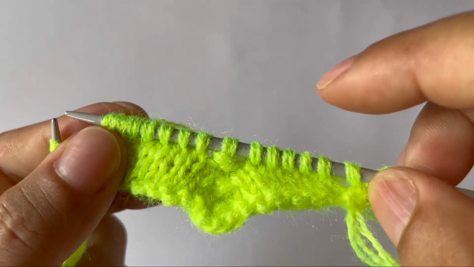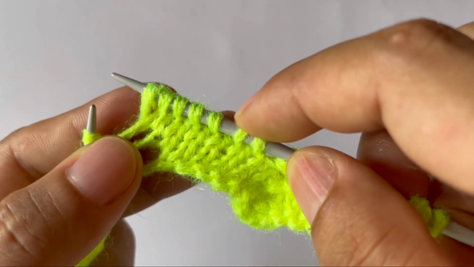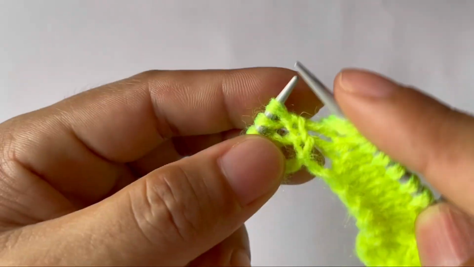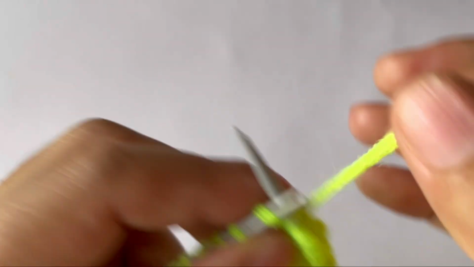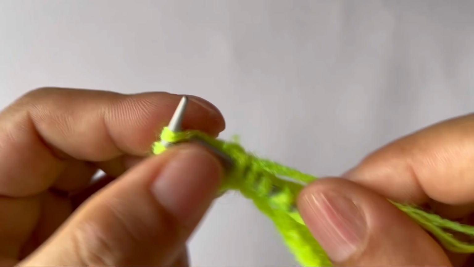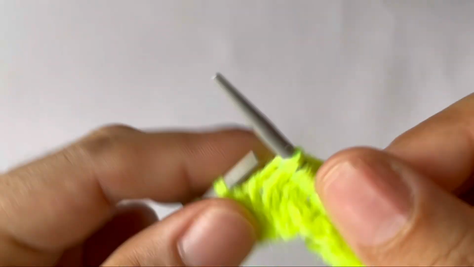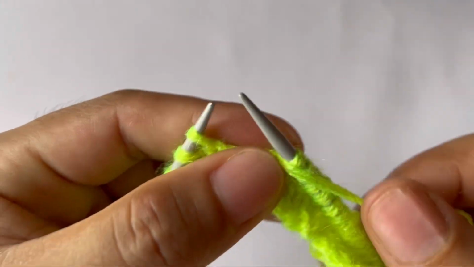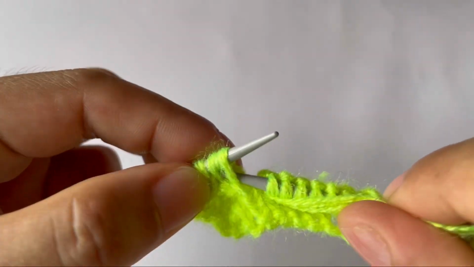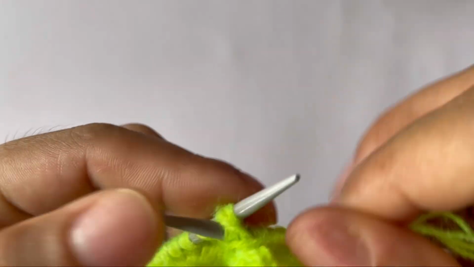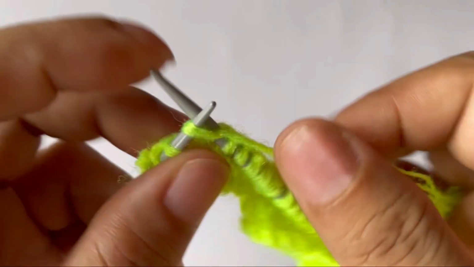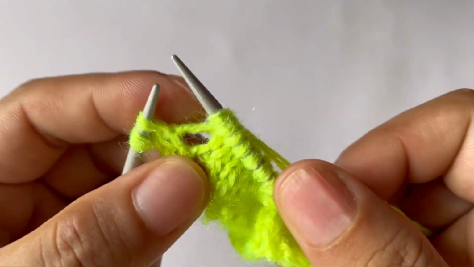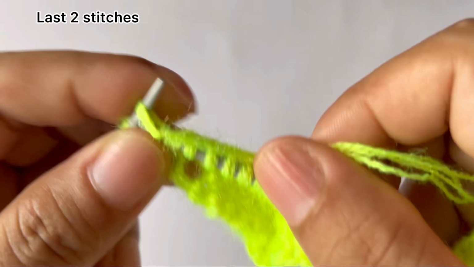Knit 1, yarn over, knit 6, purl 3 together, knit 6 and yarn over. Again knit 1, yarn over, knit 6, purl 3 together, knit 6, and yarn over. Last 2 stitches, knit 1, edge stitch, knit.